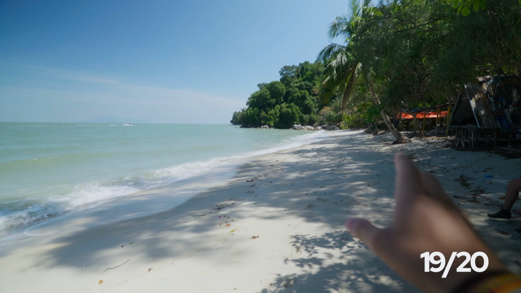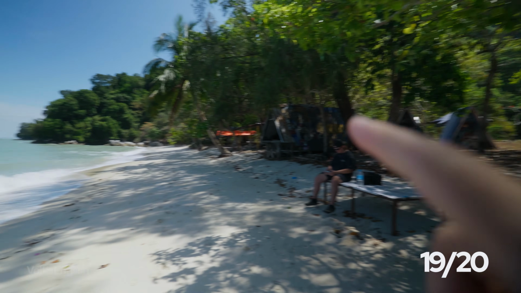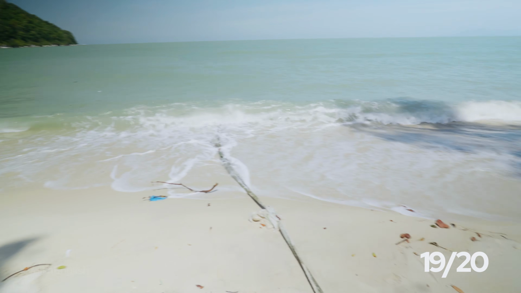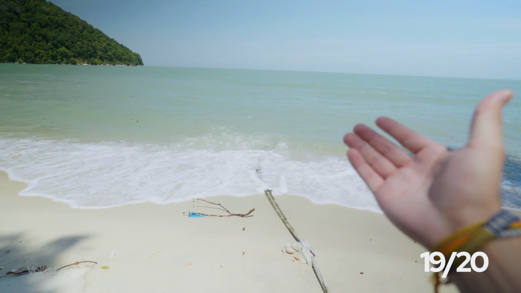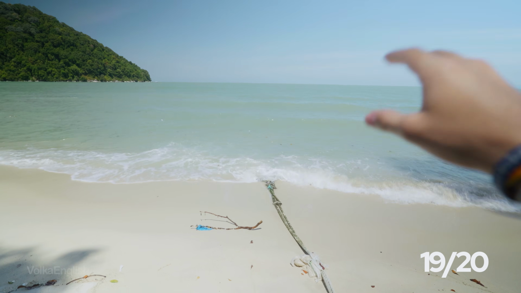And this is the whole Monkey Beach. There were a lot of monkeys back there, but they kind of ran back into the bush. But this beach is very, very beautiful. And this water is not like a bright turquoise. It's kind of a little faded. It's more of a light turquoise. Not too bad of a beach.